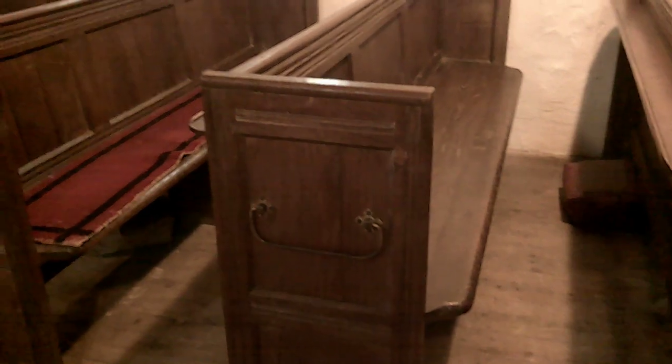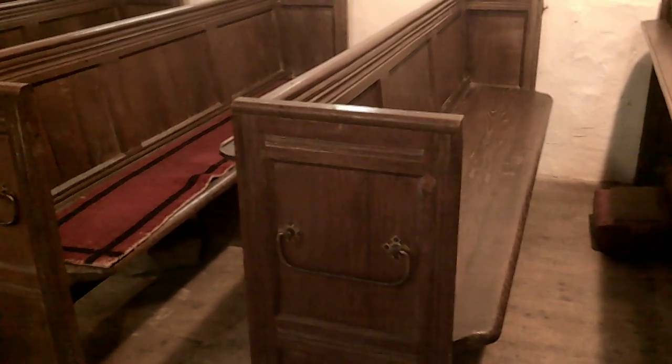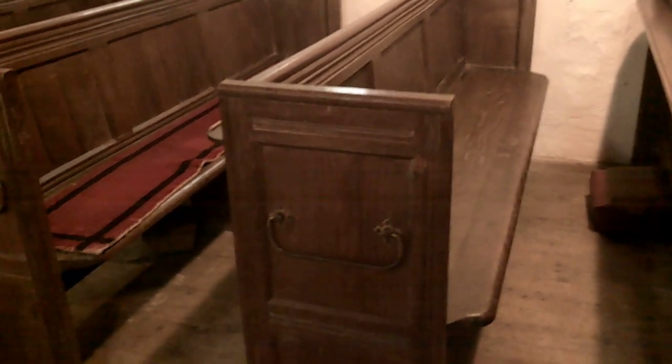You've got these, what are they? Are they handles? No, they're not. They're umbrella holders. Because you come to church, it's raining. Where do you put your umbrella? Well, you can put it on the end of your pew and go through there very nicely.